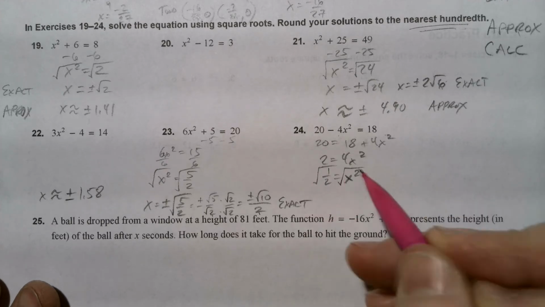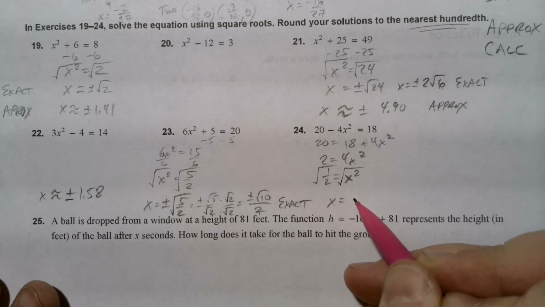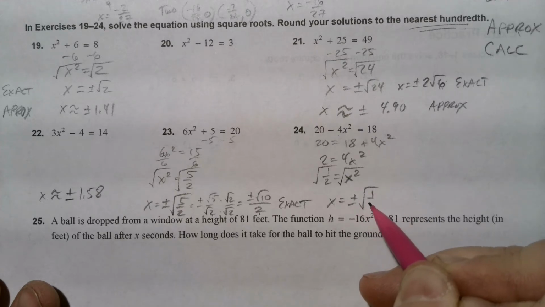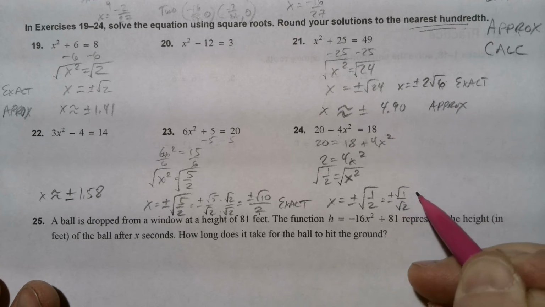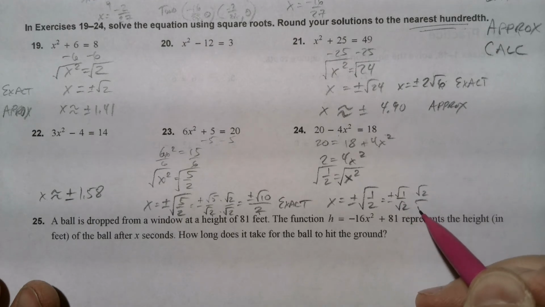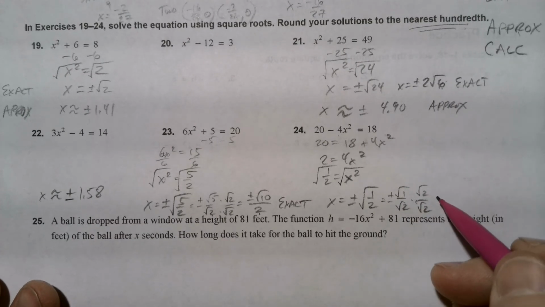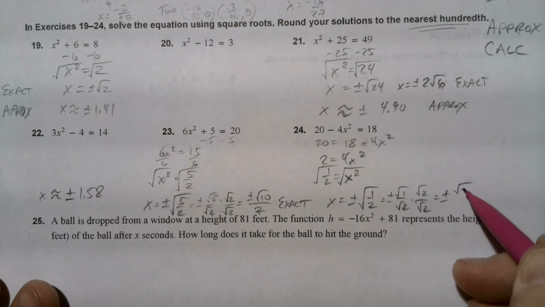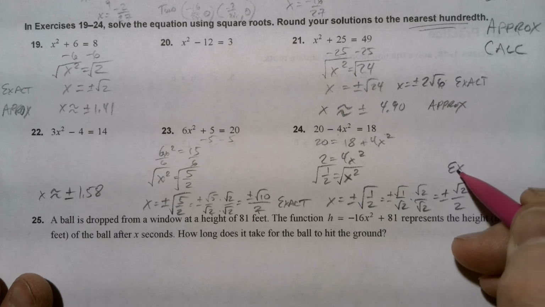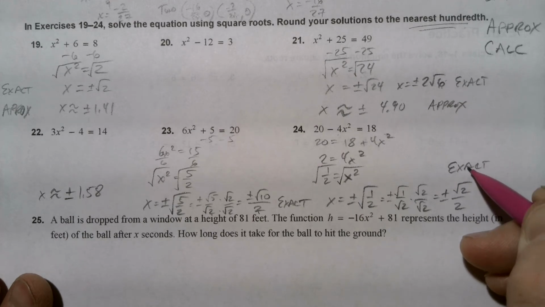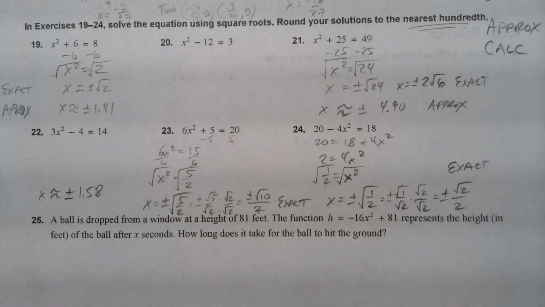And I'm taking the square root. So x is equal to plus or minus the square root of 1 over 2, which again we know is really square root of 1 over square root of 2, and we're going to rationalize one more time with square root of 2. So our answer is going to be plus or minus the square root of 2 over 2. This is our exact form, and that's the best answer.